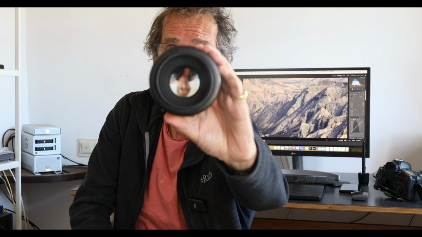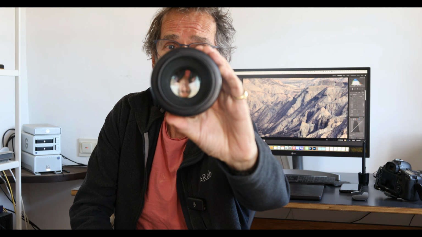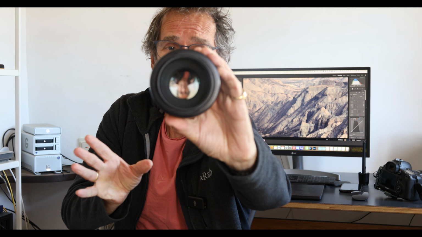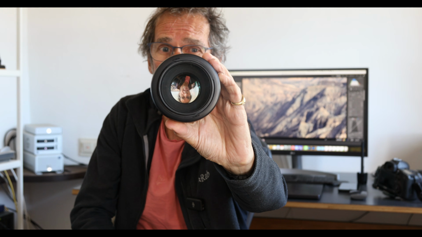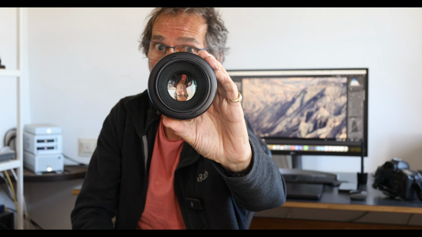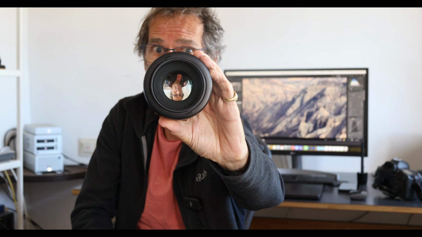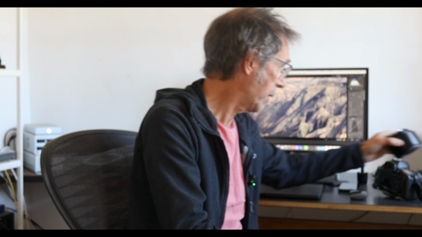You should now be seeing a picture of me upside down in this lens, and the circle defining that image is the aperture of this lens. This is a very wide lens, and last seen it was set to around 1.4, which is a very wide aperture. So this lens would deliver me at this setting a very narrow depth of field.